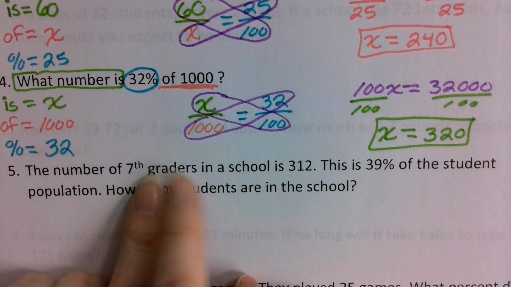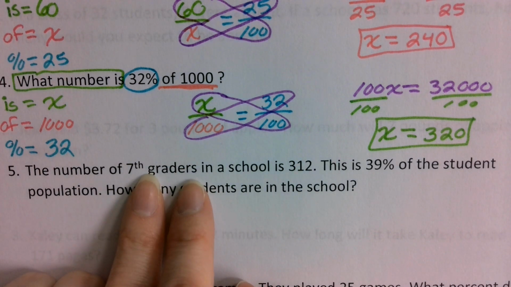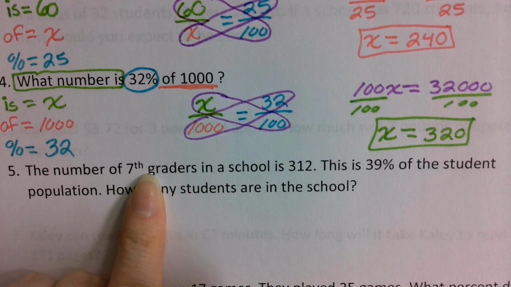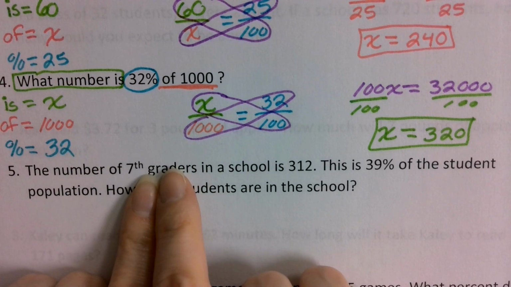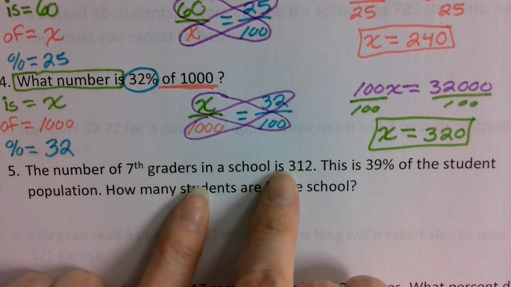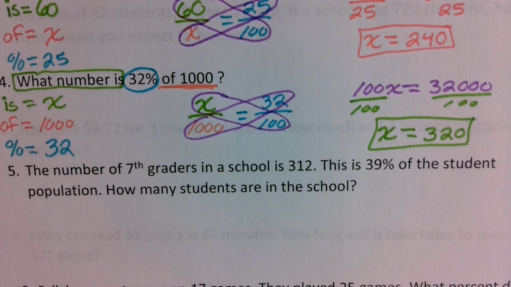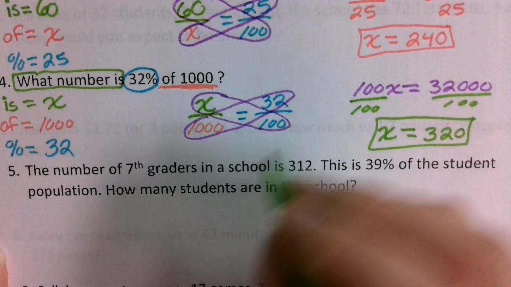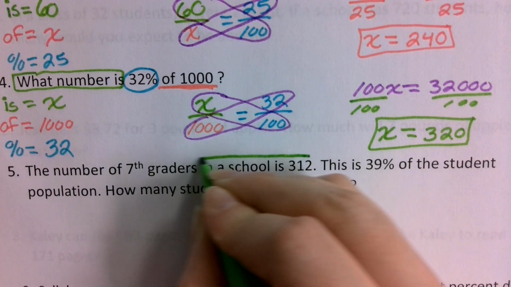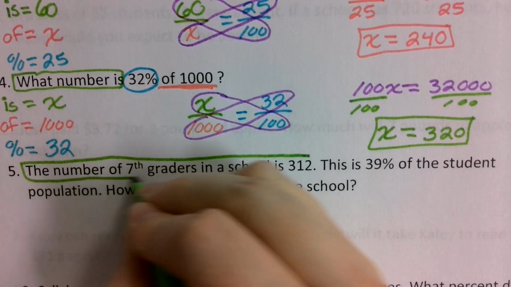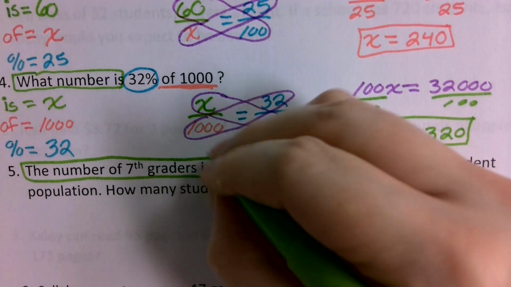Part, right? 7th grade is only a portion of your school, isn't it? You got 6th grade, you've got 8th grade. So 7th grade students is only a part. That means that 312, that's a part of your problem. So let's go ahead and put a box around this.